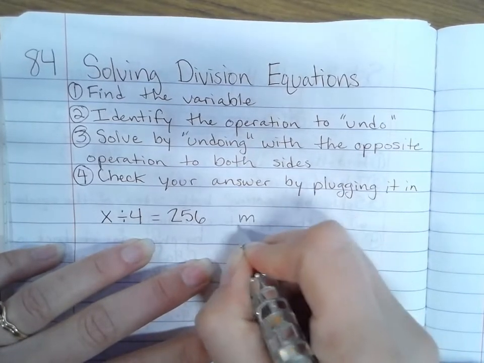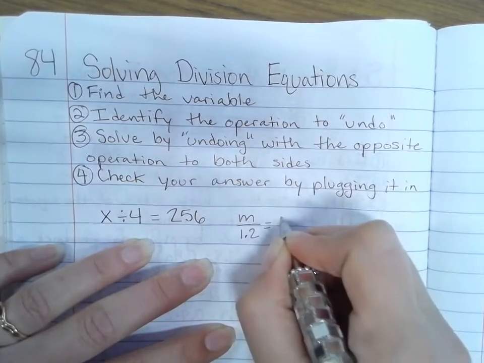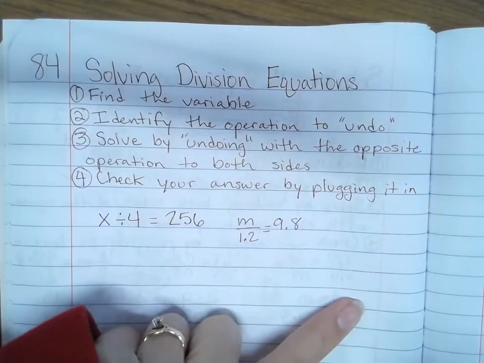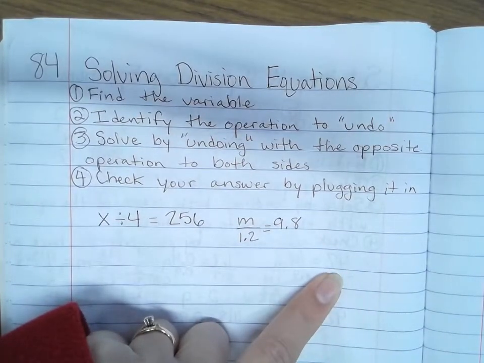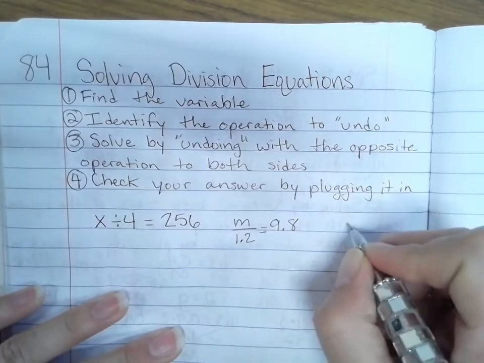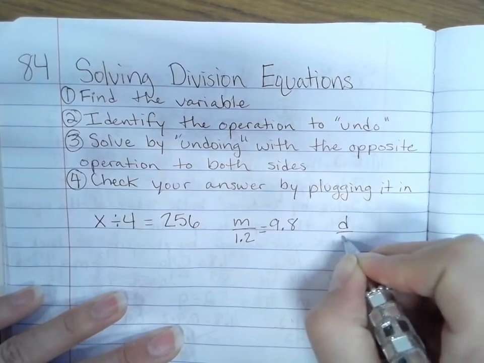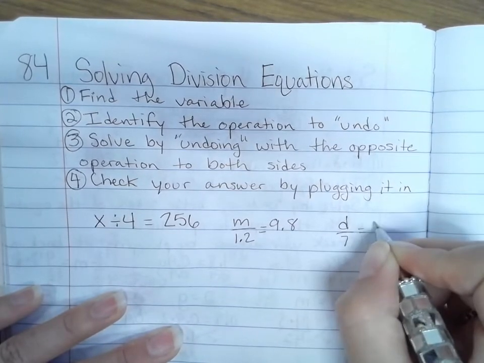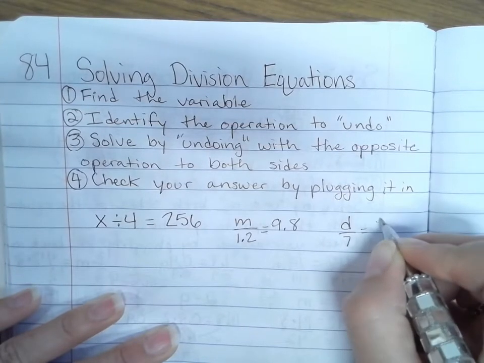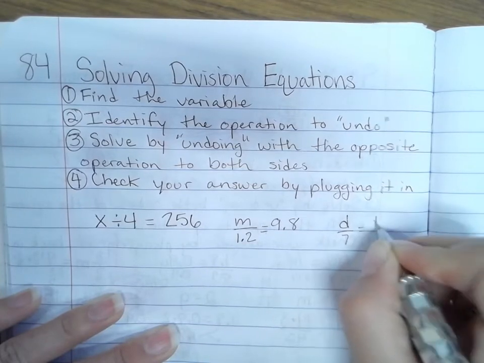Let's do m over 1.2 equals 9.8. Let's try those first. Actually, let's do one more. Let's do d over 7 equals 1/8.